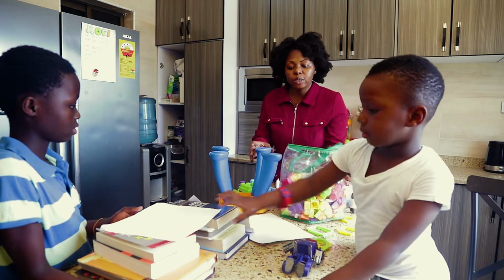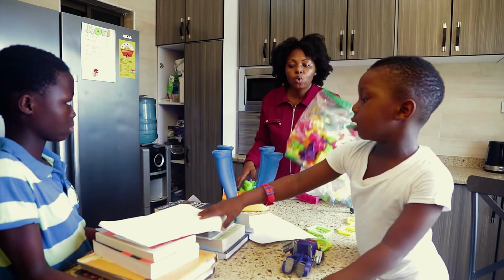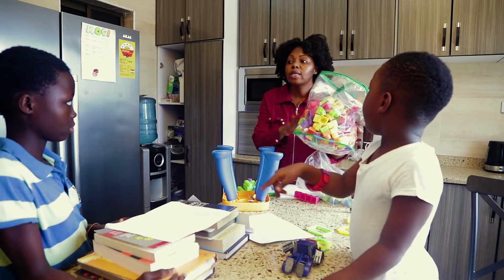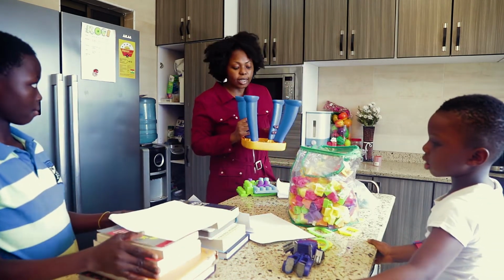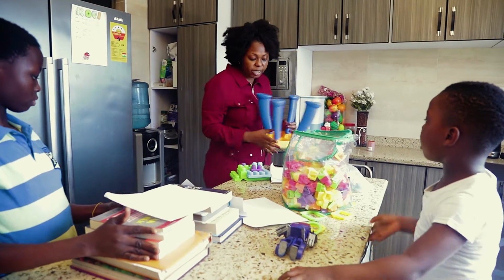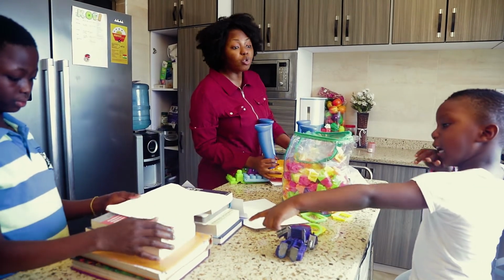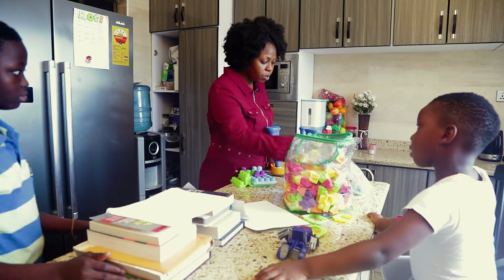Kofi will build his bridge stand with his blocks. Then Kakra will build a book stack, and then we can start with the activity. So let's clear up the table a little. Yes, you want to do the books, that's fine. Kakra, come and build the blocks.